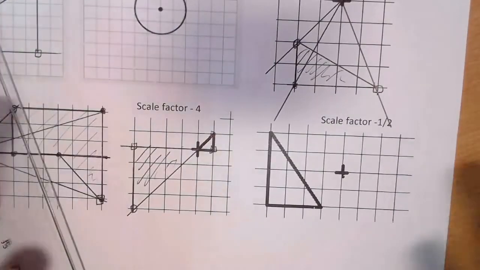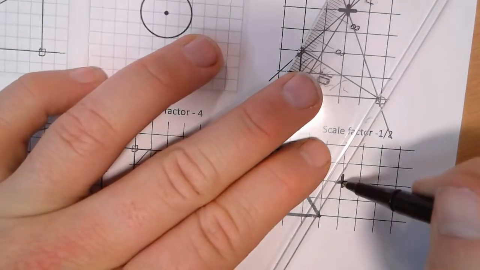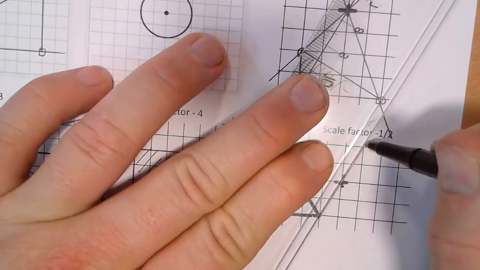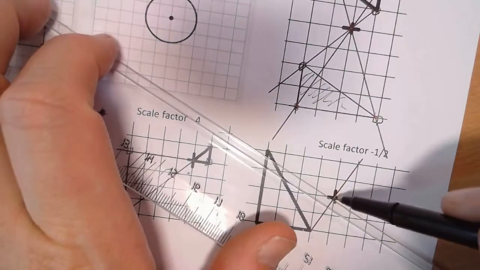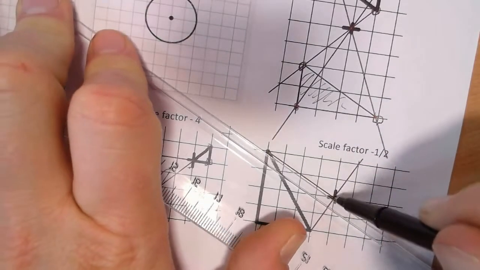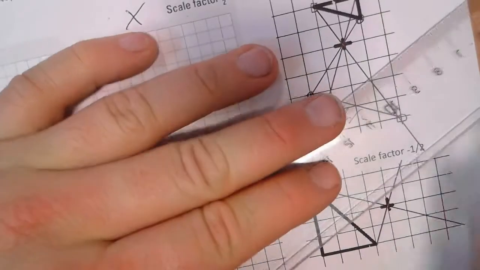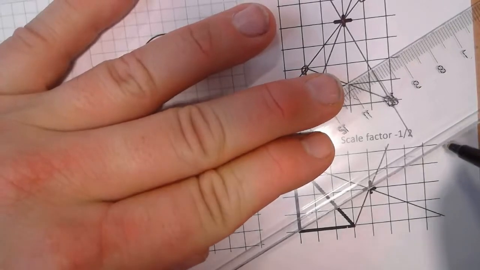Last one, scale factor -1/2. So draw my rays on from the corner through the center of enlargement out the other side. Draw another ray on here from the corner through the center of enlargement out the other side. And the last ray from the corner through the center of enlargement out the other side.